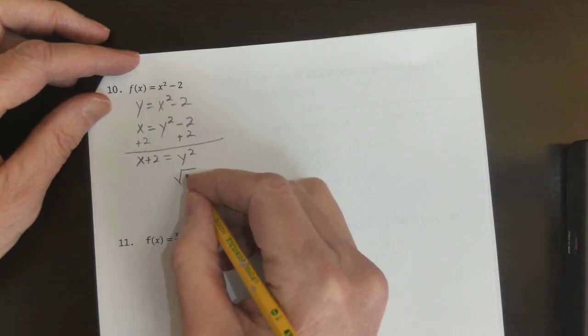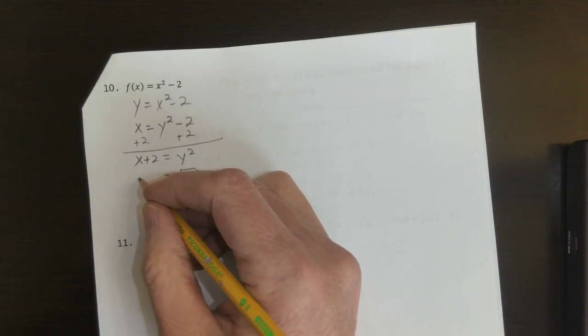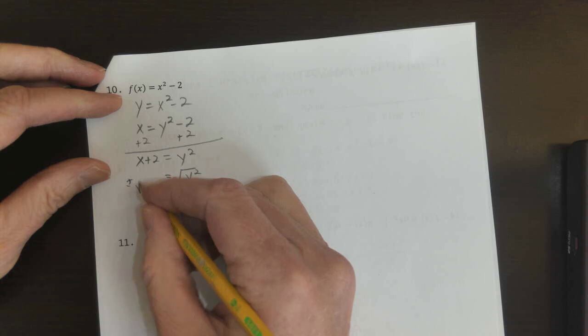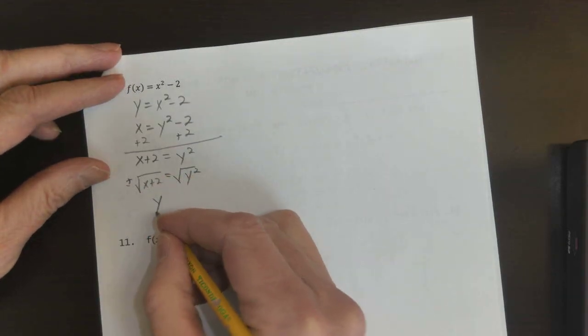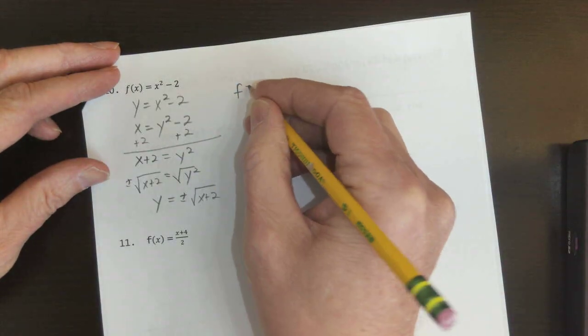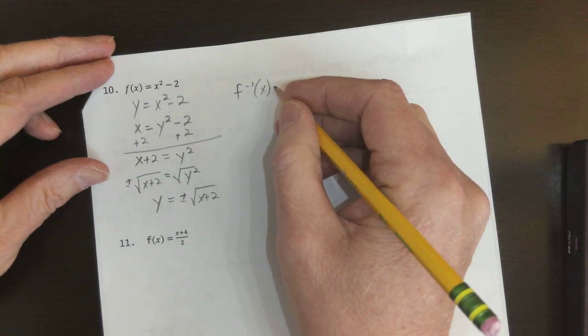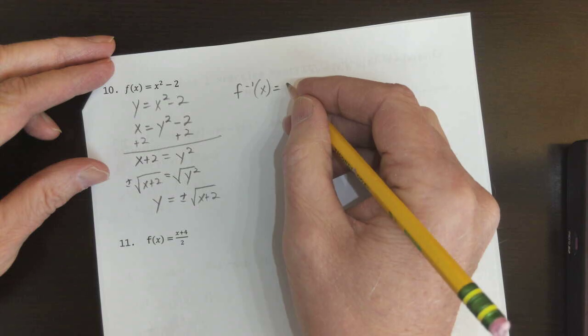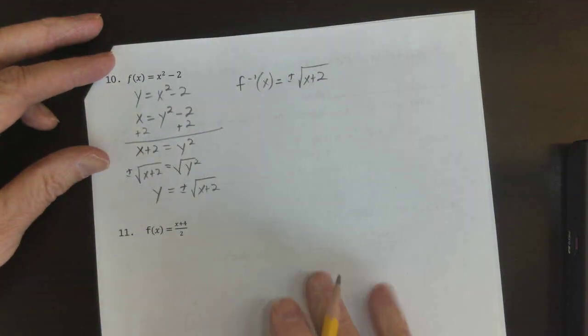I'm going to take the square root of y squared. That's how you get rid of the square. And that's plus or minus the square root of x plus 2. So I have y equals plus or minus the square root of x plus 2. And then my inverse function of f of x is plus or minus the square root of x plus 2.